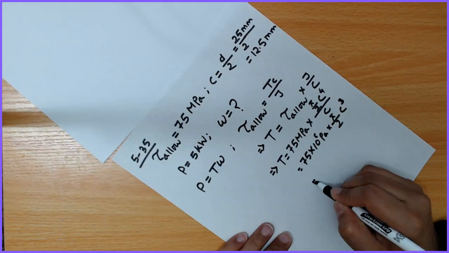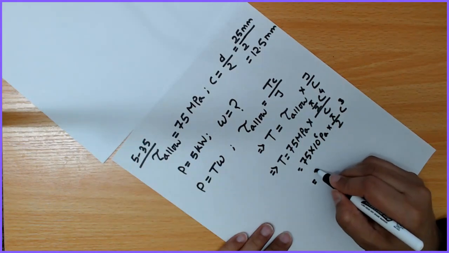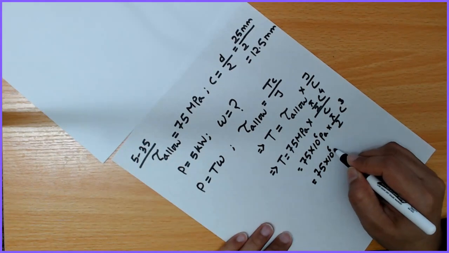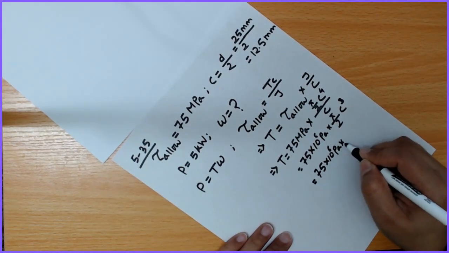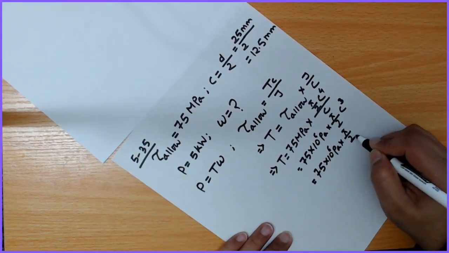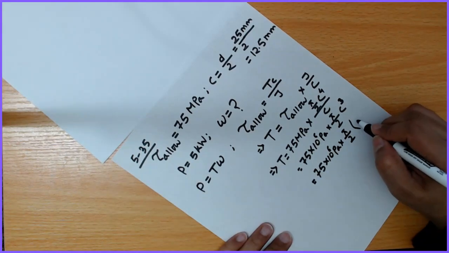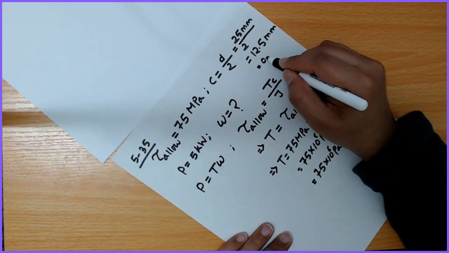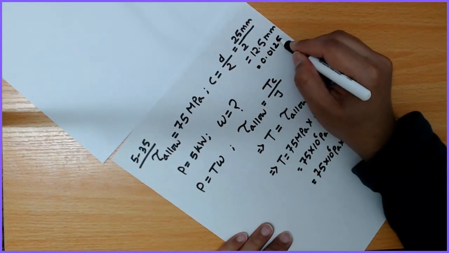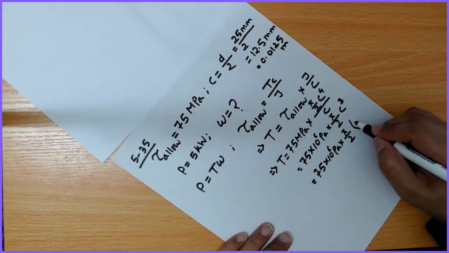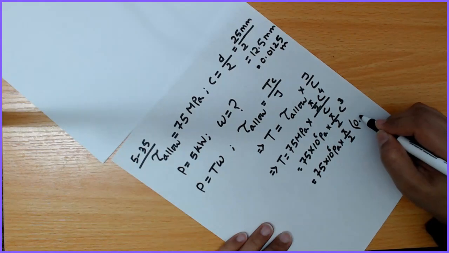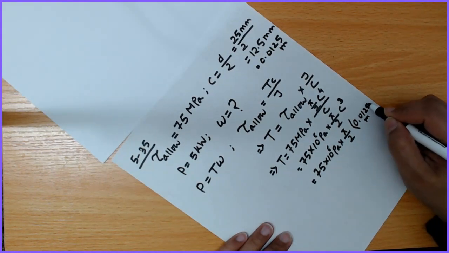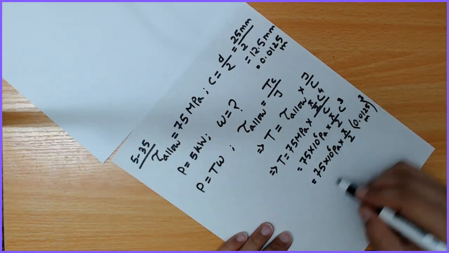Now 75 times 10 to the power 6 Pascal, pi by 2, and C we know is 12.5, so 12.5 is 0.0125 meter, 0.0125 meter cube.